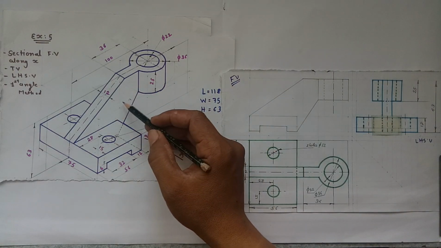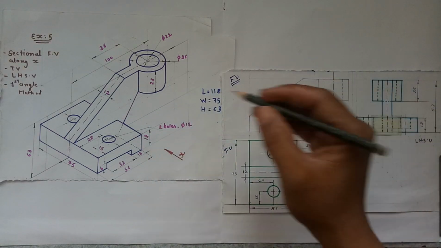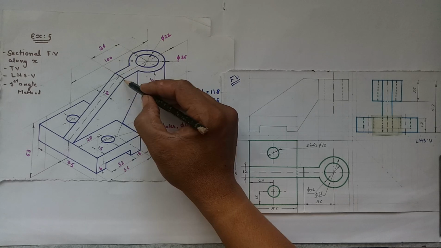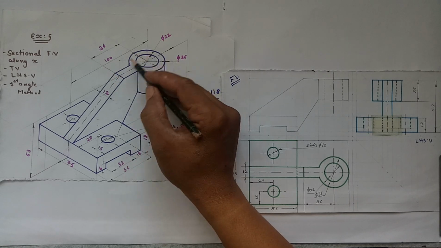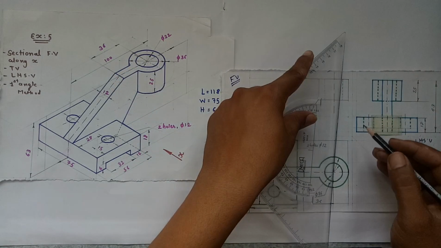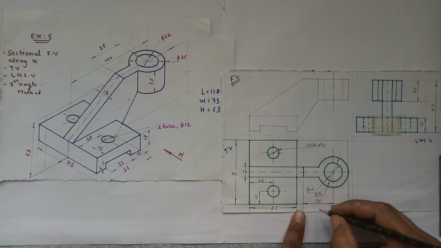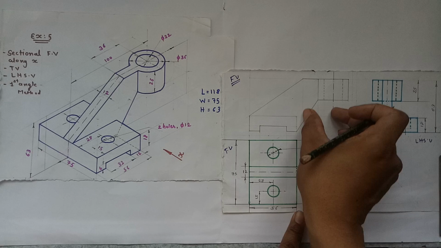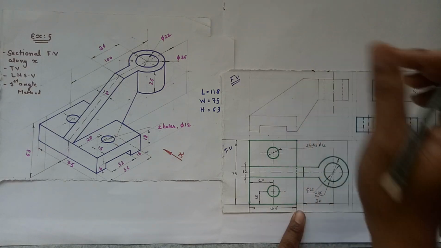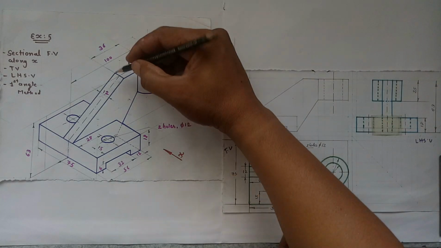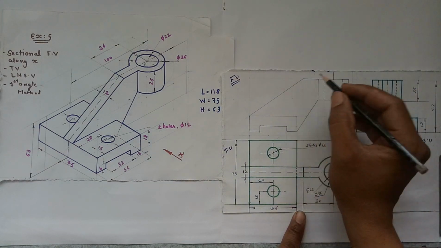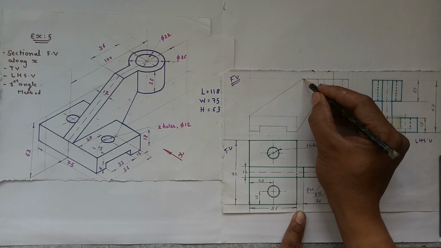Now the joining part. See, this edge is 36 mm from the center of the circle. So measure 36 mm from the center of the circle. We have also measured it in the top view, so we can project it from the top view also. This particular edge, the 36 mm from the center.